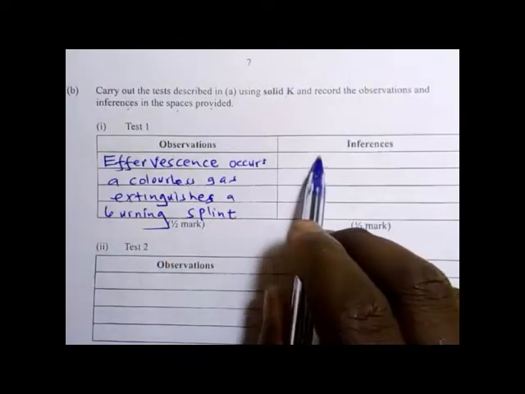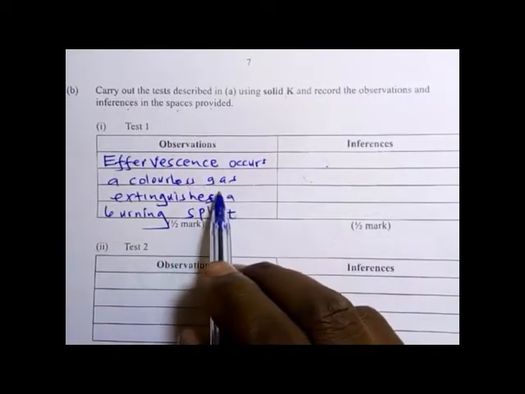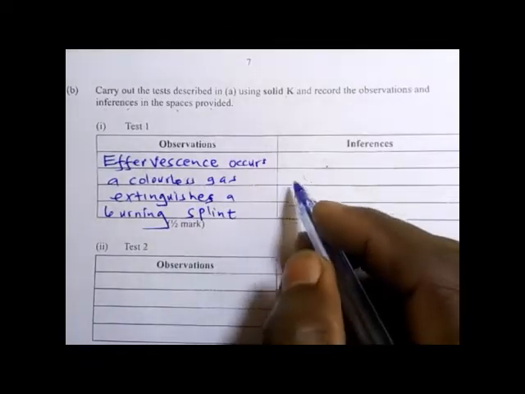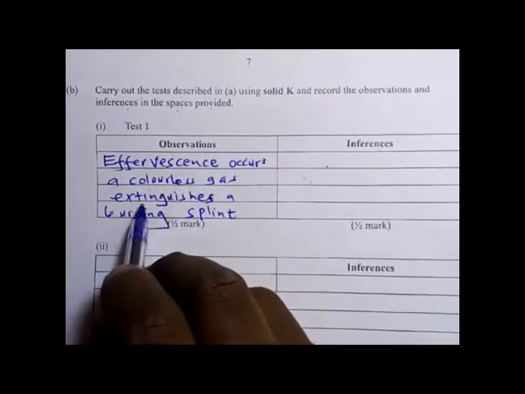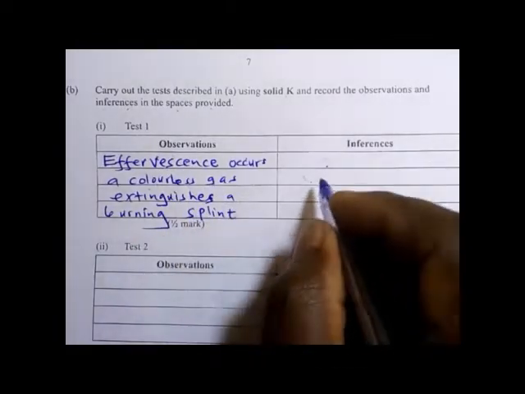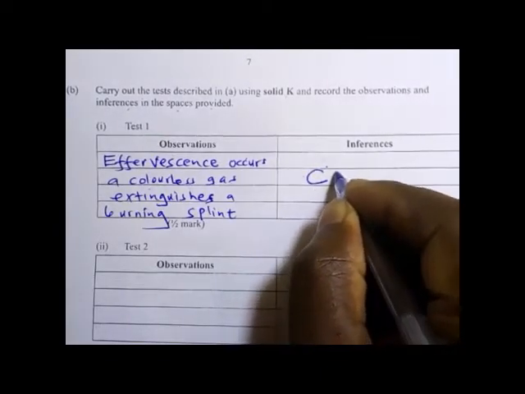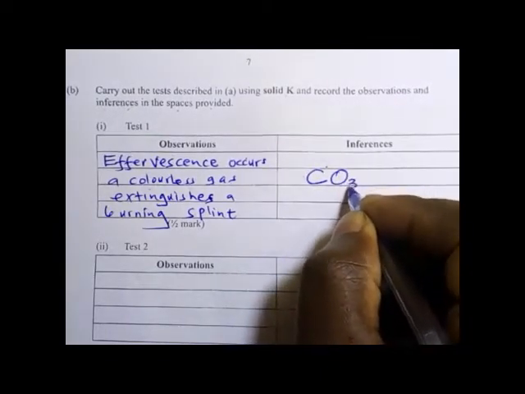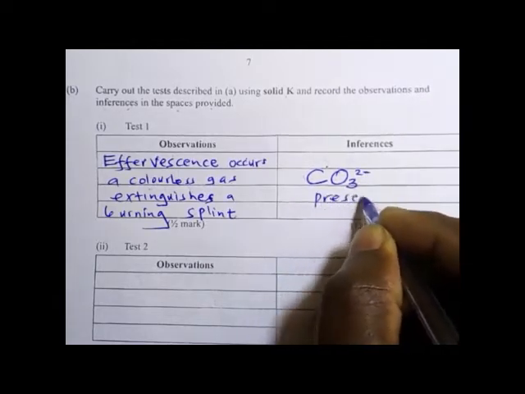So you are supposed to give the inferences of what you have observed. Definitely, if effervescence occurs and a colorless gas is produced which extinguishes a burning splint, then that tells you that it is a carbonate, and you write CO3 2- present.